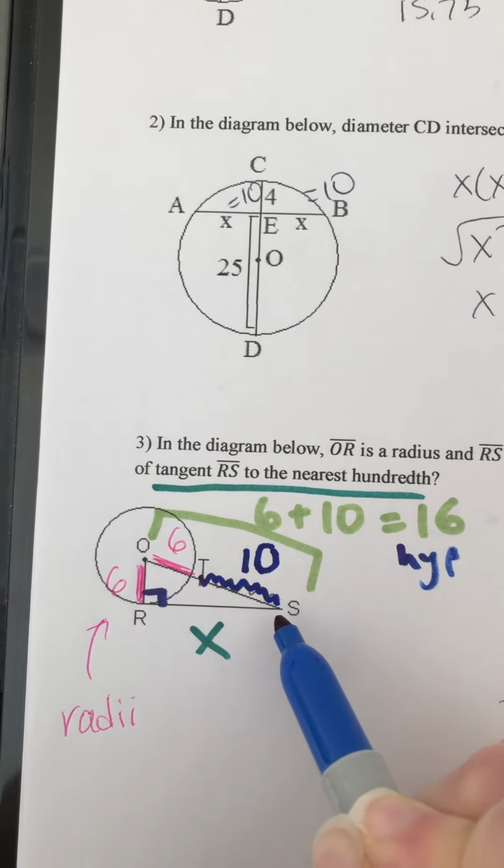So I need the OT being 6, TS being 10. The entire side is 16. Now it's also important to remember that when a radius meets a tangent, you get a right angle where it meets the circle, right there at R. That means across from R is OS, which is the hypotenuse. Look at my note. I made these notes to myself to make sure I have the proper vocabulary and proper ingredients to plug into the formula.